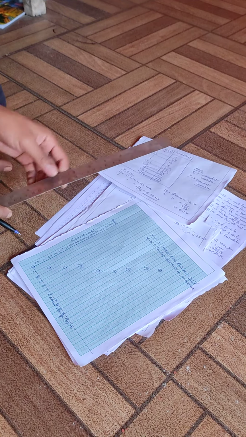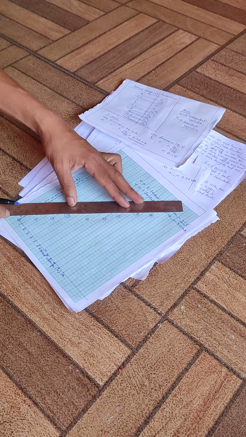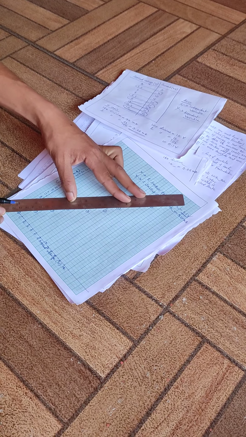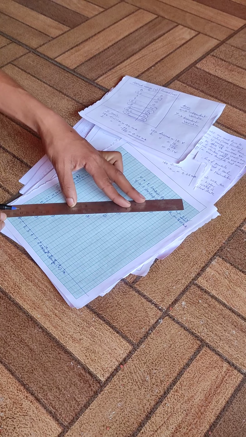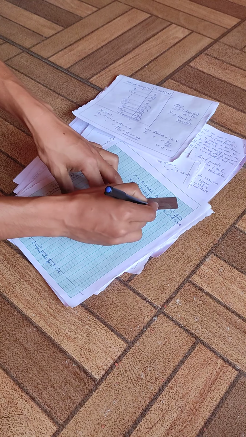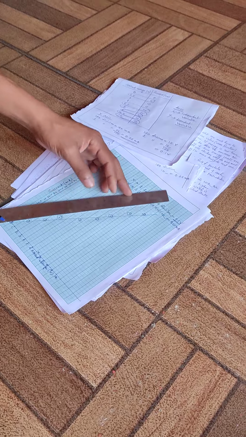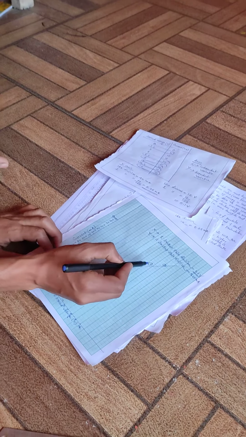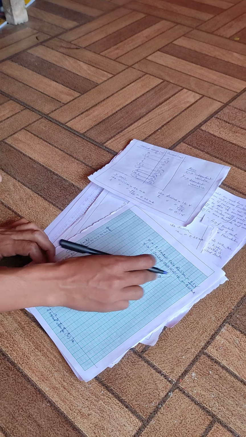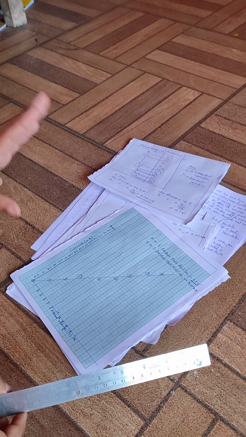If your scale is transparent, then it is very good, but my scale is not transparent, so I will choose by eye. So I am fitting this. Look carefully. Yeah, so almost this is okay. So this is your fitted line. Look carefully, some data points are along the left side, some are along the right side, and I have chosen it in such a way that it is the average. So your graph plotting is over.